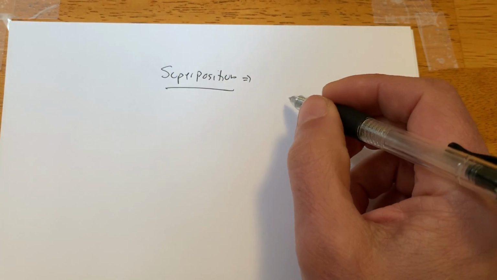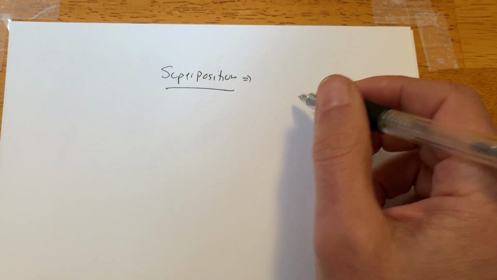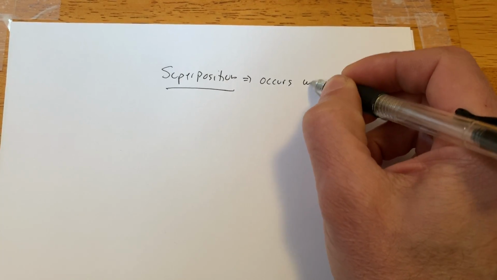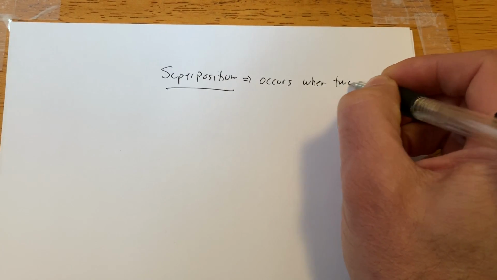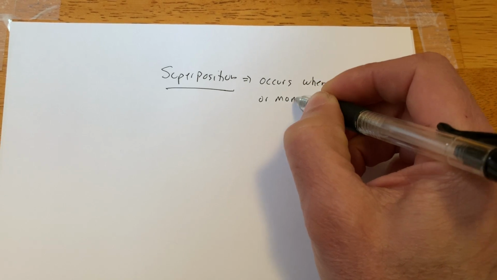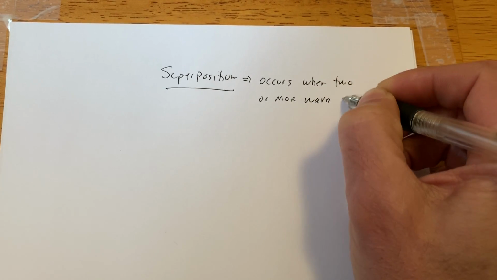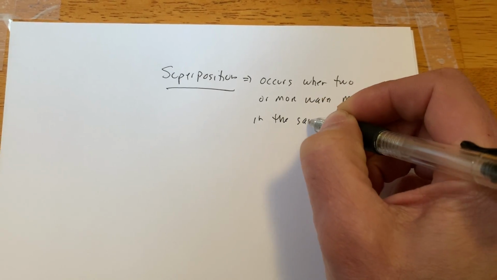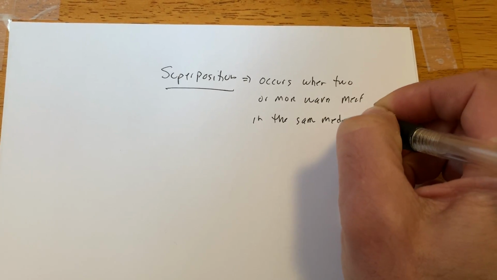It sounds complicated, but it's really, really simple. Well, let's just say it occurs. This is a phenomenon which occurs when 2 or more waves meet in the same medium.